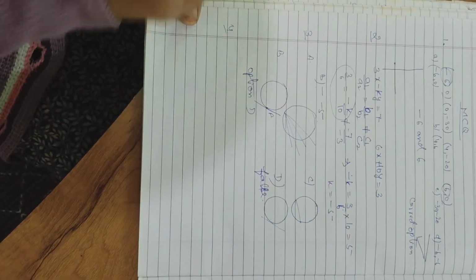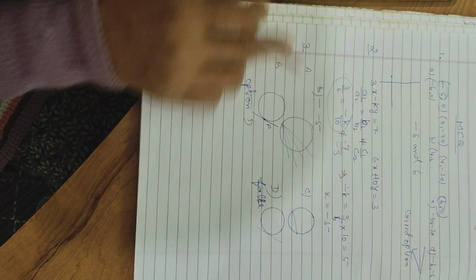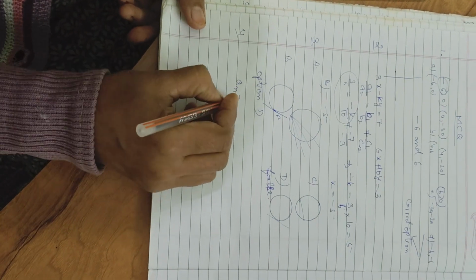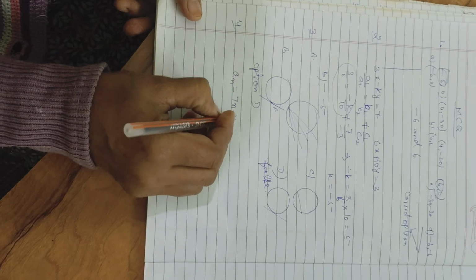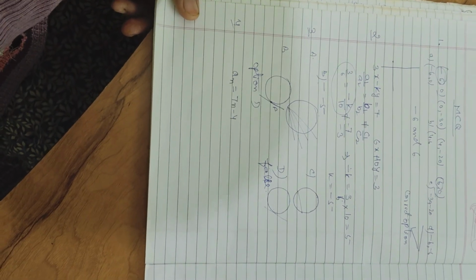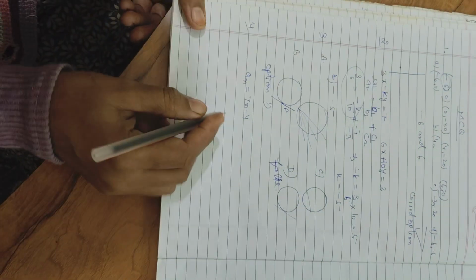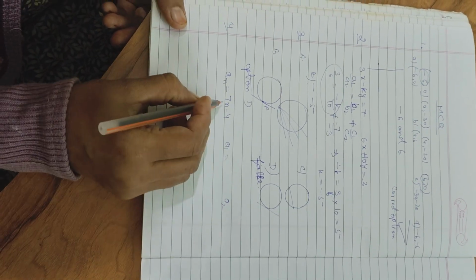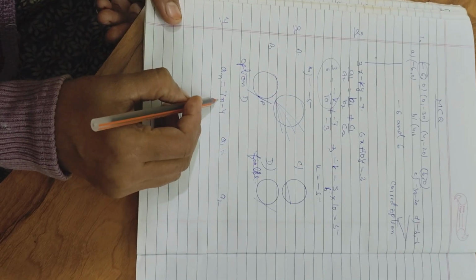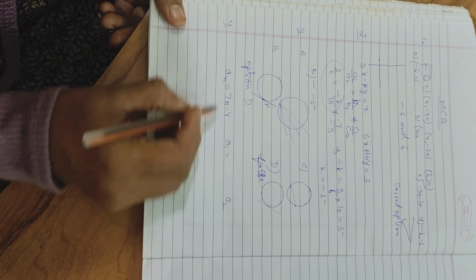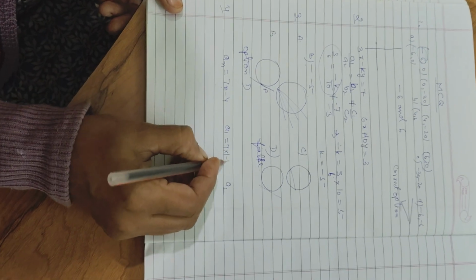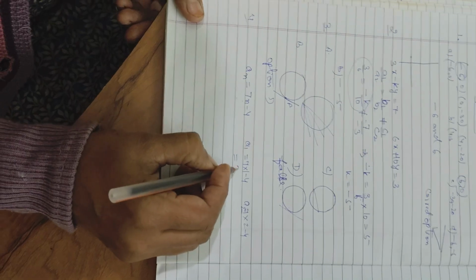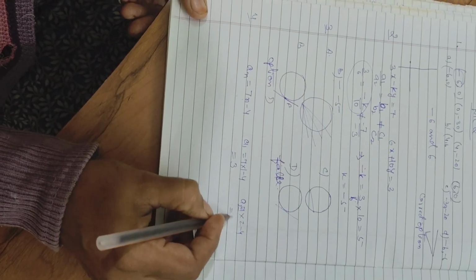Now come to question number 4. If the nth term of an AP, we write an as the nth term, is 7n minus 4, then the common difference of the AP is to be found out. Now see, if an is this, then find a1 and a2 for this, so you have to put n equals 1 and n equals 2. So see, 7 into 1 minus 4 and 7 into 2 minus 4. So this is 3 and this is 14 minus 4, which is 10.